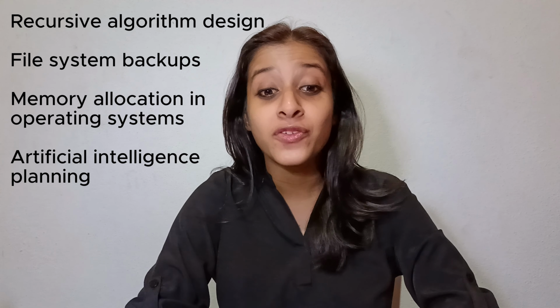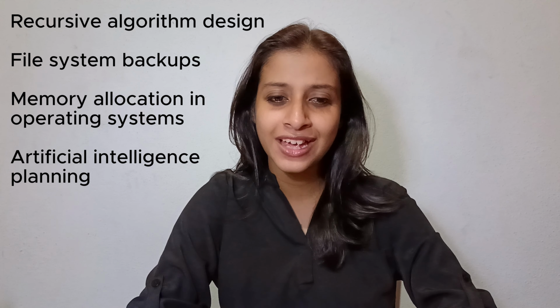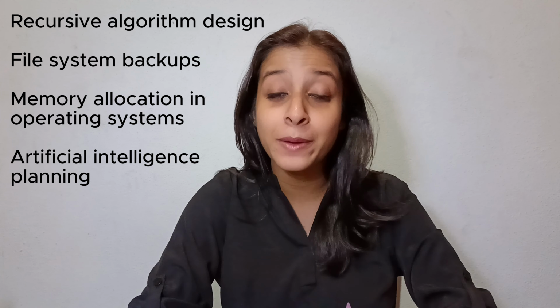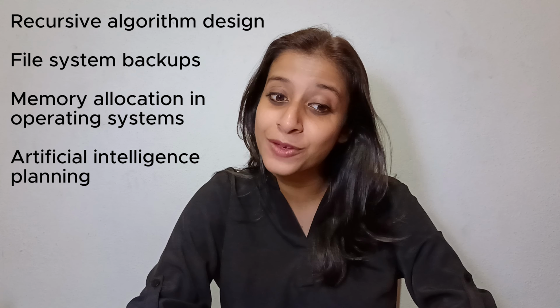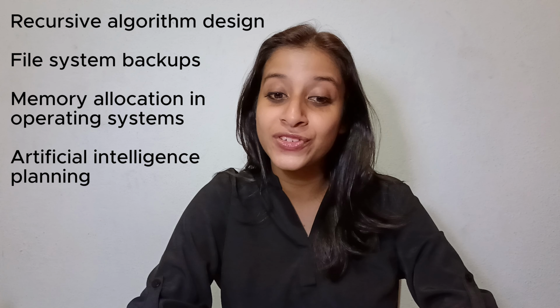Each of those steps is a smaller version of the same problem. You might be wondering, is the Tower of Hanoi just a puzzle? Well, its concepts are used in recursive algorithm designs, file system backups, memory allocation in operating systems, even in artificial intelligence planning.